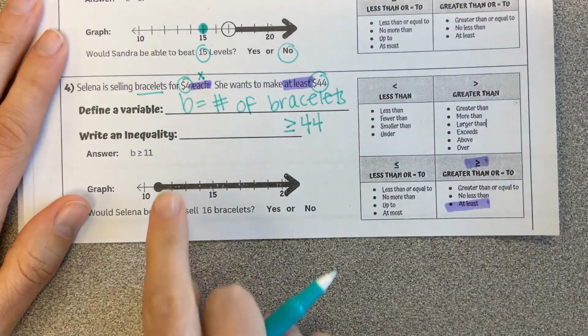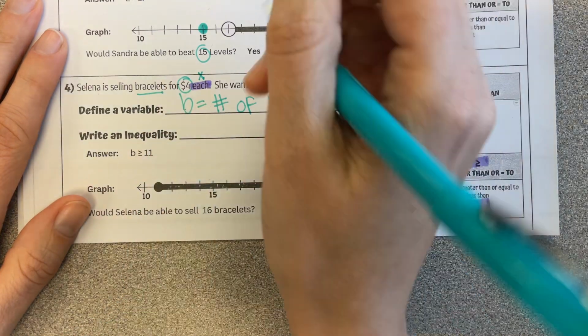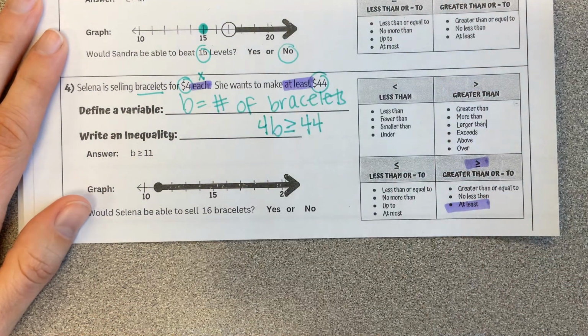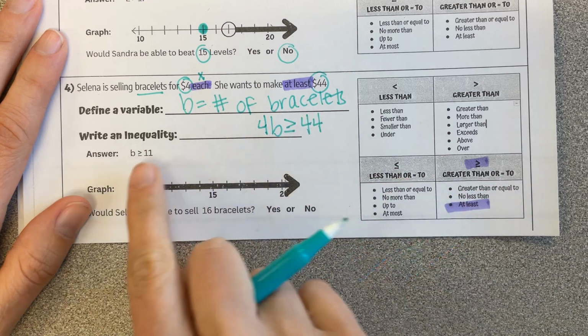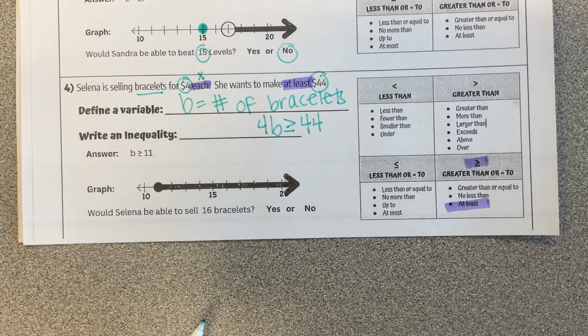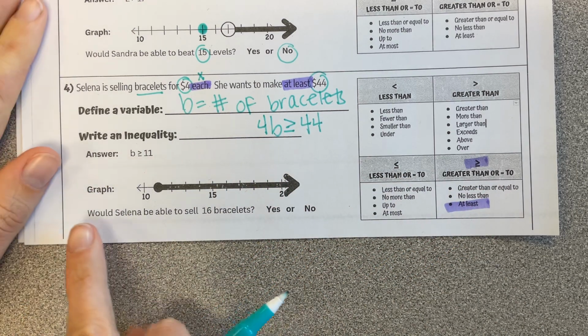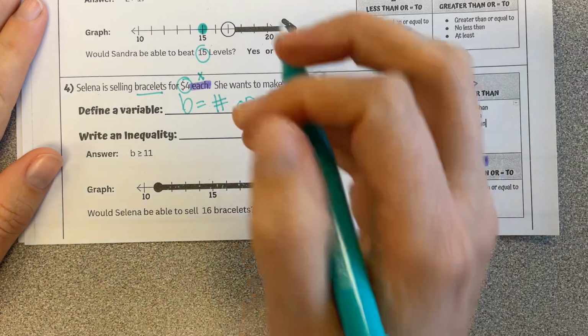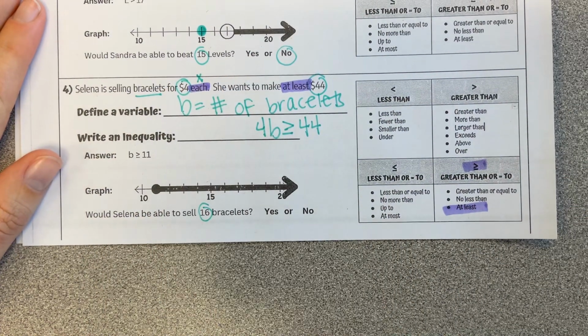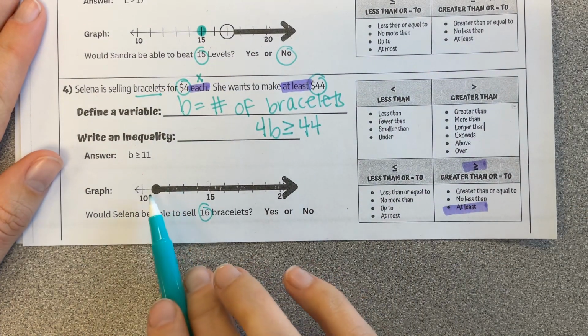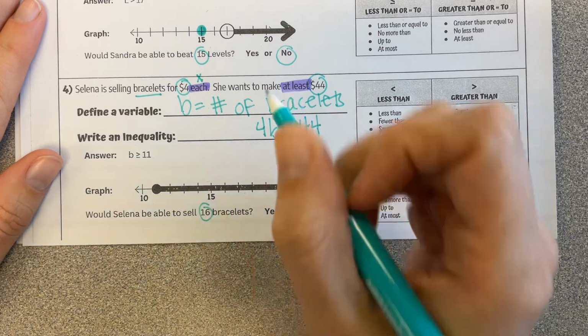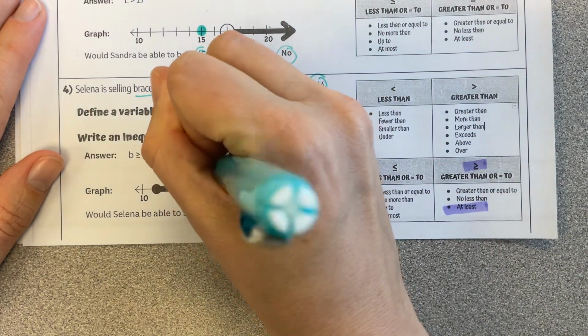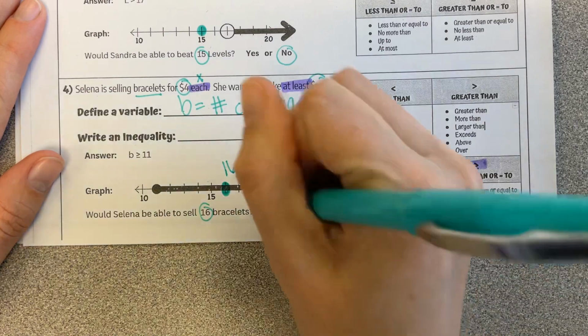When I'm doing multiplication, I'm writing 4 directly next to my variable, so 4b. We would solve and we'd get that b is greater than or equal to 11. Now we ask ourselves, would Selena be able to sell 16 bracelets? So I gotta find 16. Well, 10, 11, 12, 13, 14, 15, 16 is right here. Does that fall on our graph? Yes.